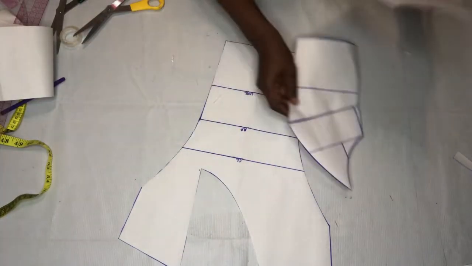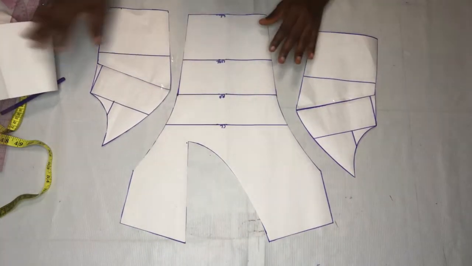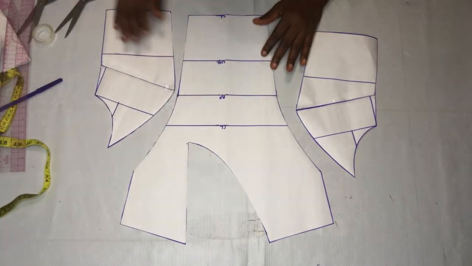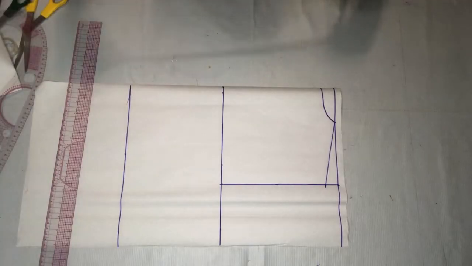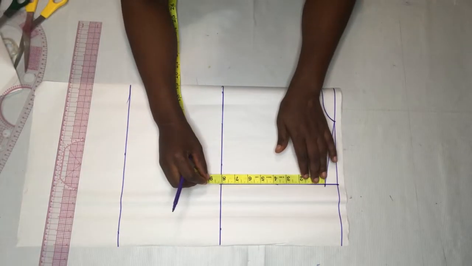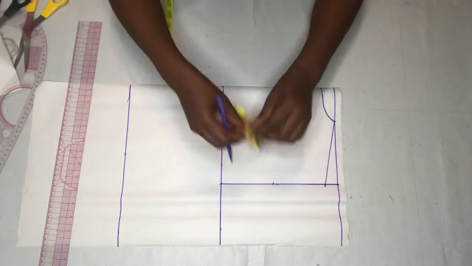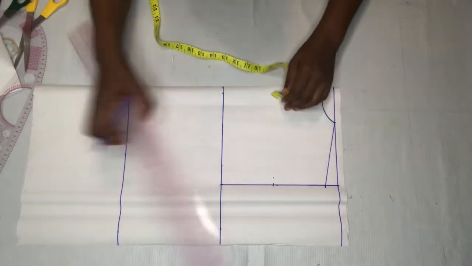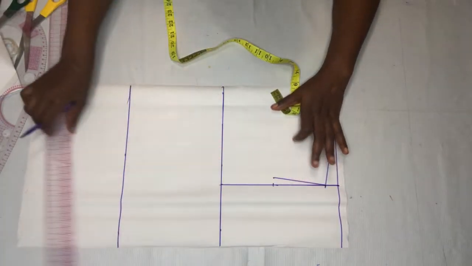Once we are done cutting, this is what we have. Can you see? We are done with strapping of the front. So before we go ahead with our neckline, we'll go ahead and draft out the back piece. On my armhole line, I went ahead to divide it into two equal halves to get my midpoint. Then for my midpoint, I came in by 0.5 inches and I went ahead to connect it like so.